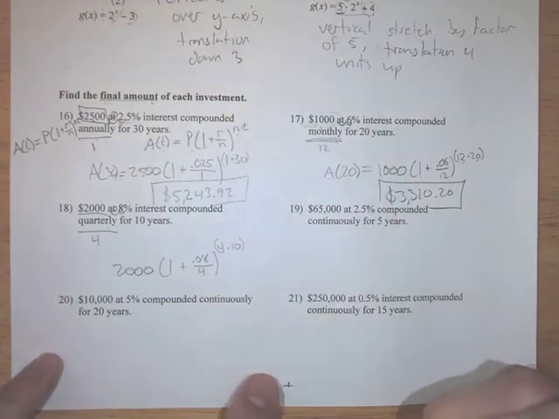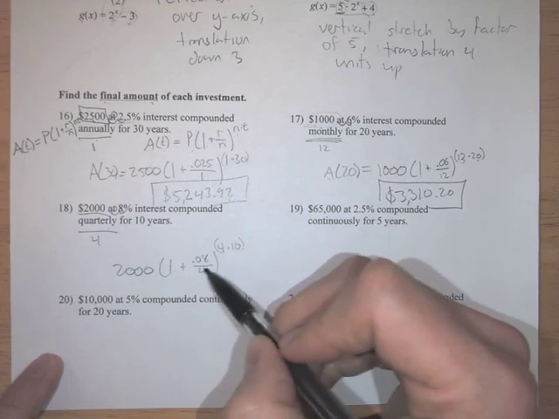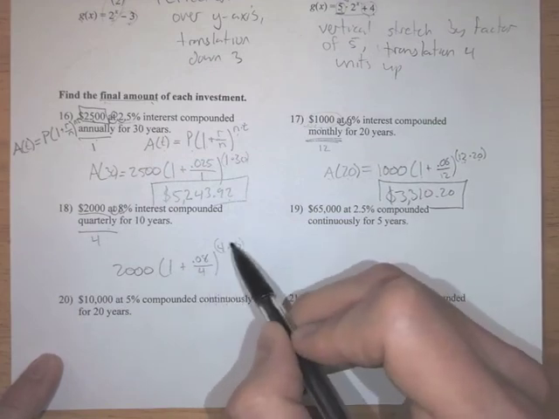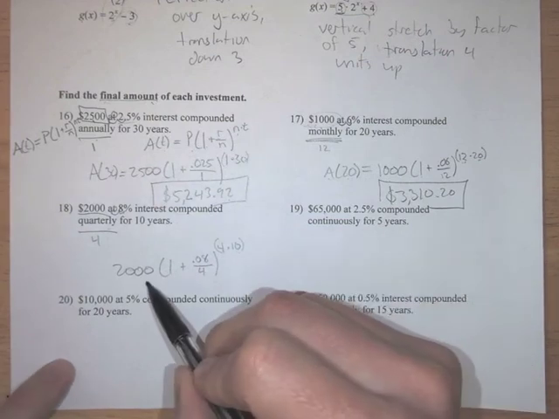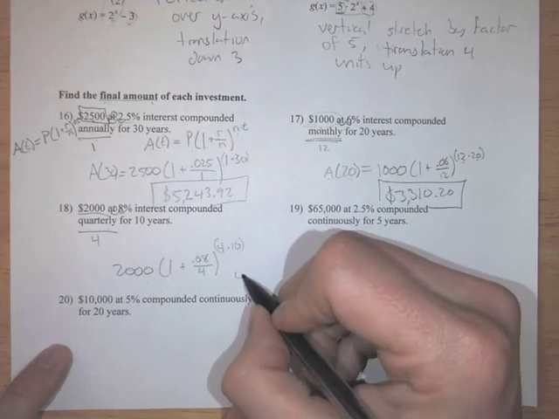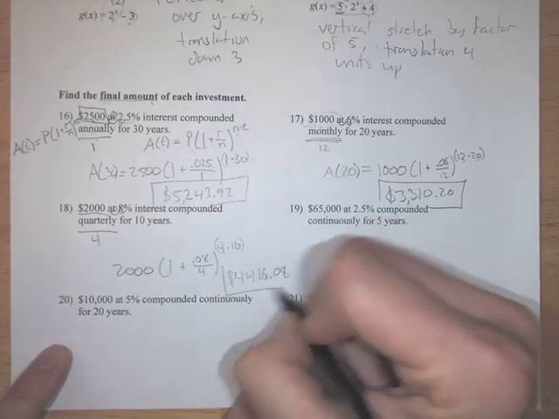So this is going to come out to be 0.02. So it's going to be 1 plus 0.02, or 1.02, to the 40th power, and then times that by 2,000 is going to get you your final amount here, which in this case is $4,416.08.